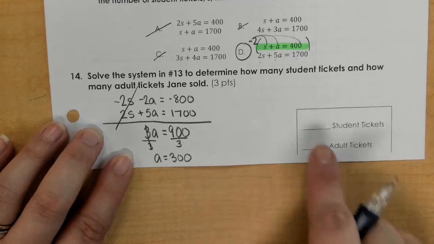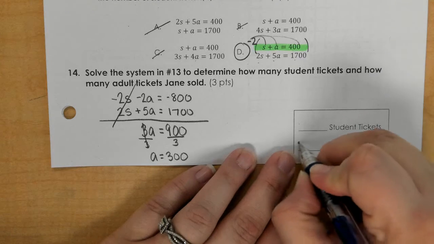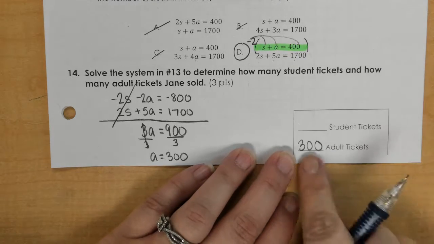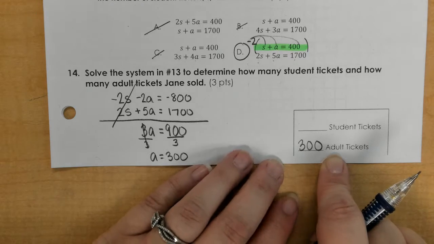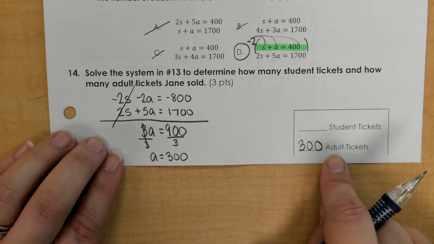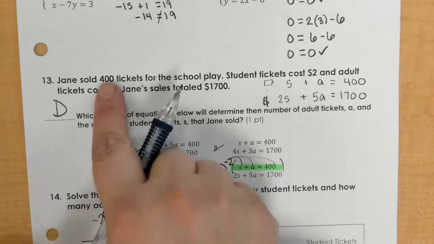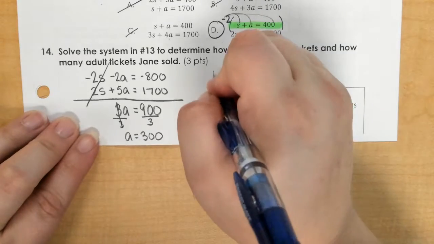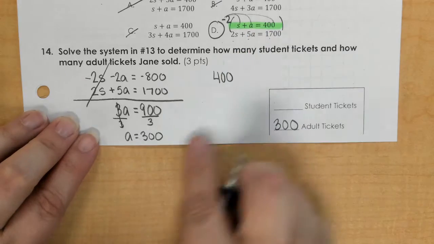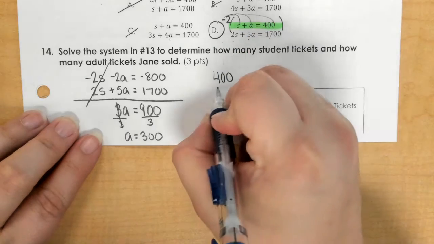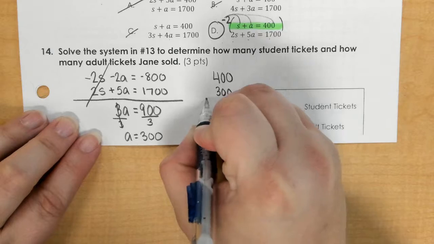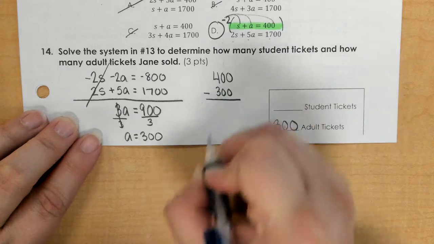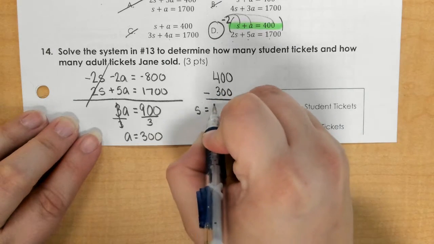So A is adults, so we know that we have 300 adult tickets sold. Now, we also know, according to the story problem, there were a total of 400 tickets sold. So if we have 400 tickets sold, and we know that 300 of them were adults, we subtract those to get the student. So that would be 100.